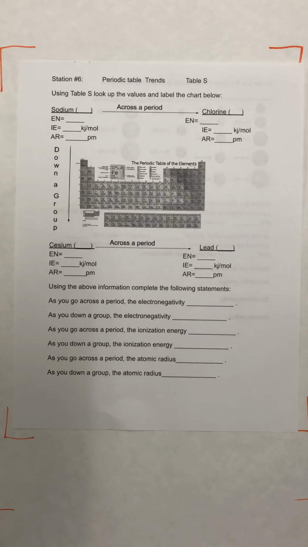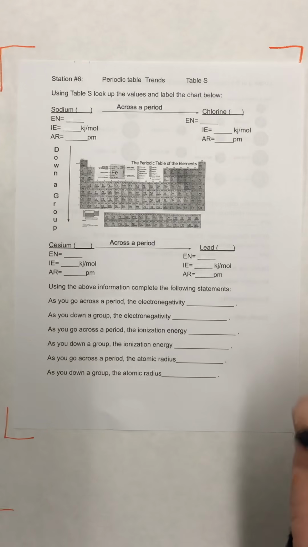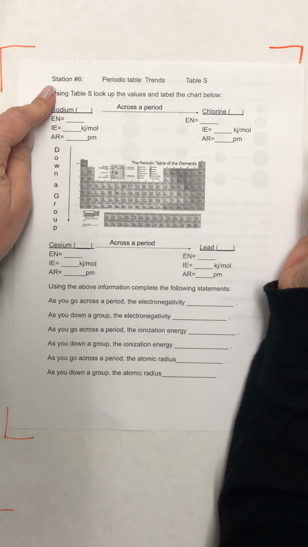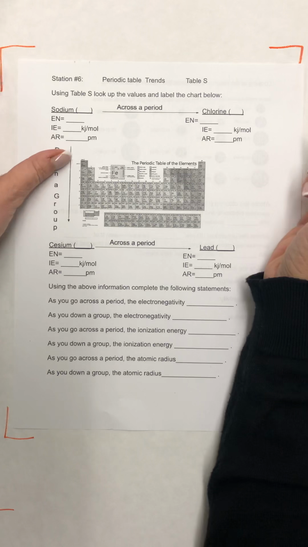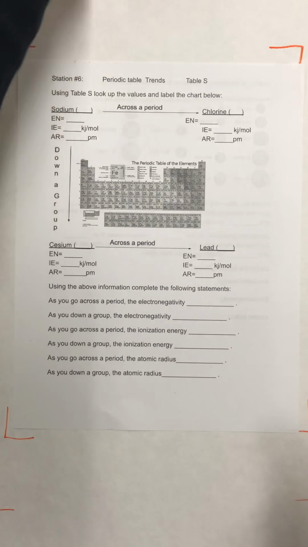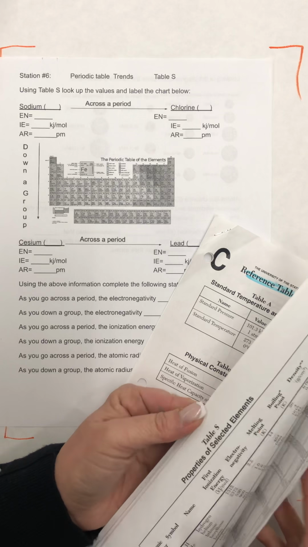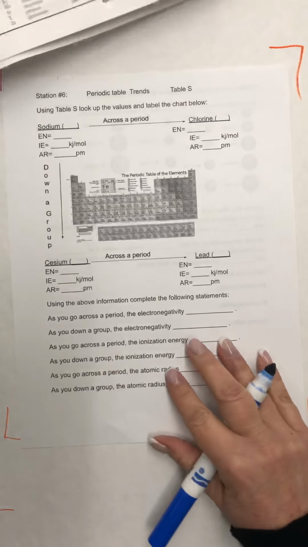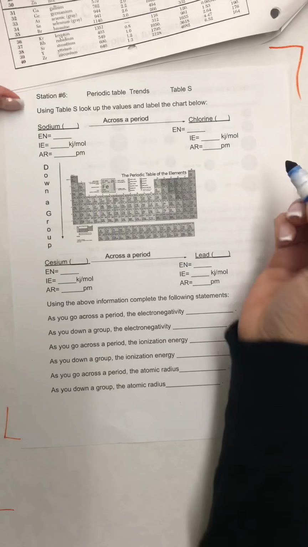Hi, this is Homework Helper video for the review for the third quarter final. This is Station 6 worksheet, Periodic Trends and Table S. On this particular worksheet, I'm just going to have you go through Table S. This table has a lot of information on it, and you're going to look at the trends.